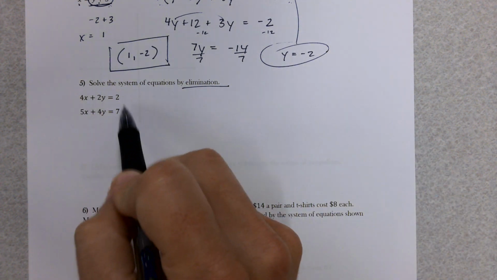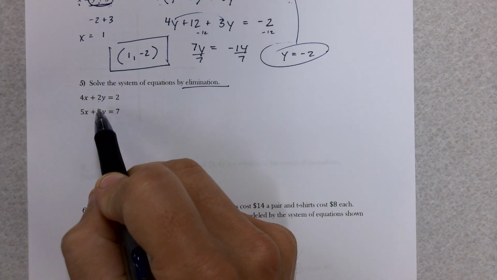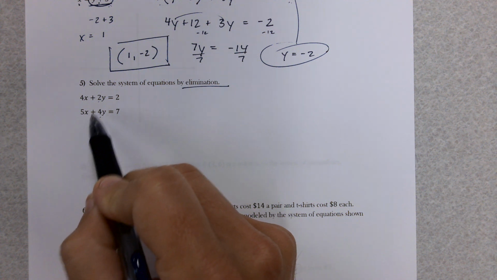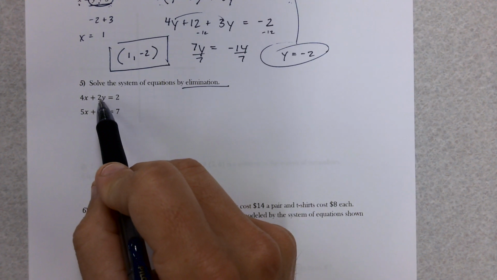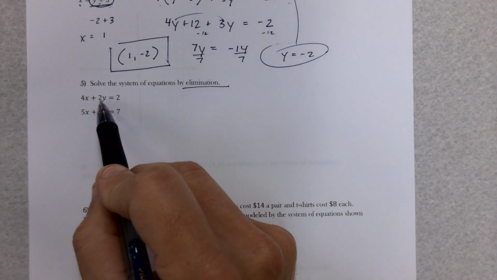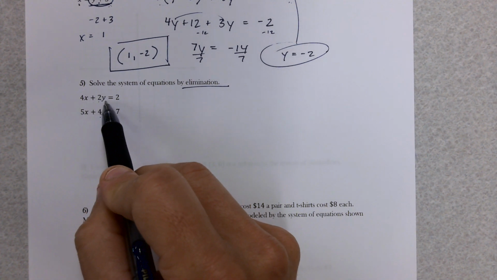As I look at my question here, you might notice 2 goes into 4. And so I can very easily create an opposite here. The opposite of 4 is negative 4. Because 2 goes into 4, thus 2 goes into negative 4, and I can easily turn this into a negative 4.